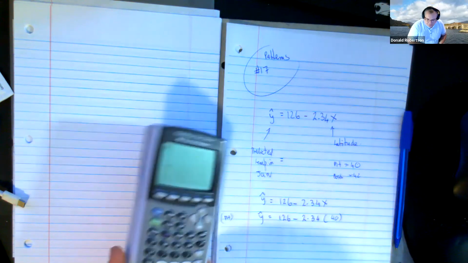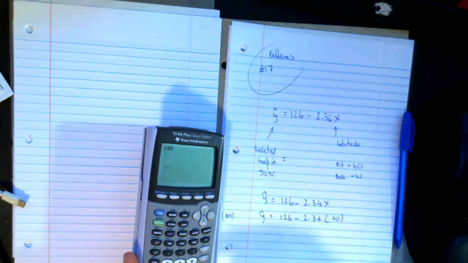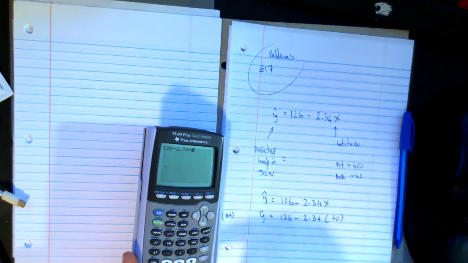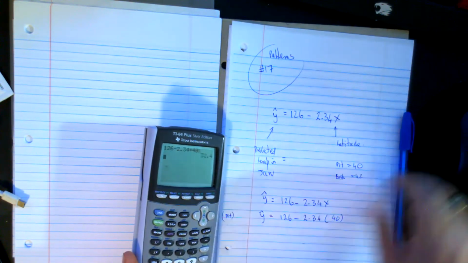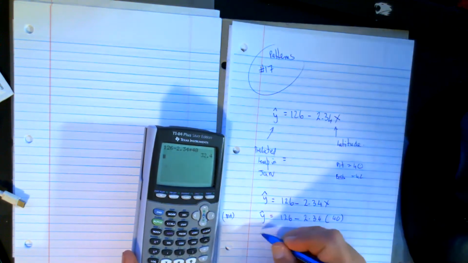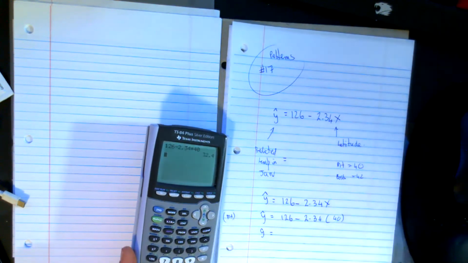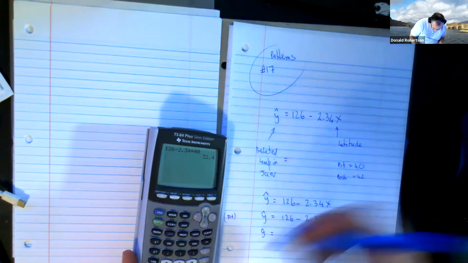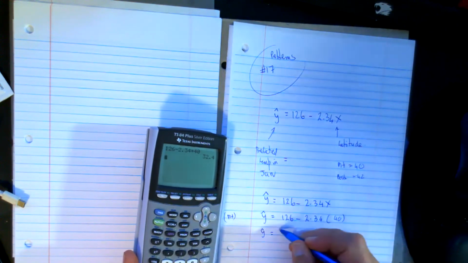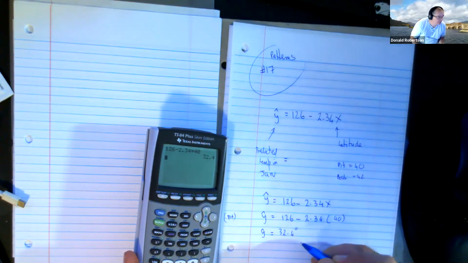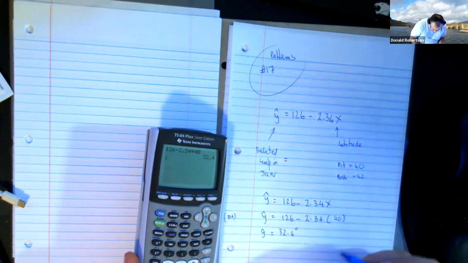So let's see what we have. 126. Is this the way you were approaching this question? No, I was calculating by the temperature rather than latitude, so the X was the wrong number. Okay, so for Pittsburgh, it's 32.4 degrees. Okay, I can live with that.